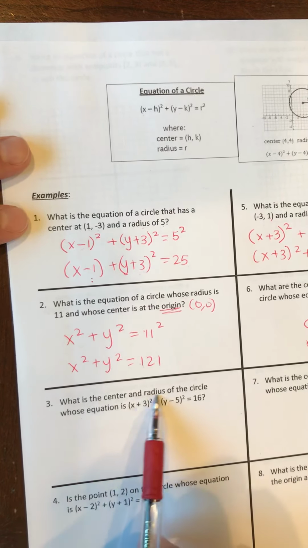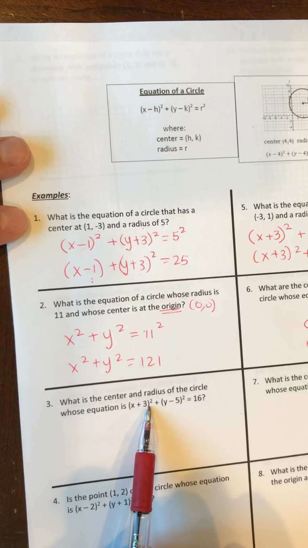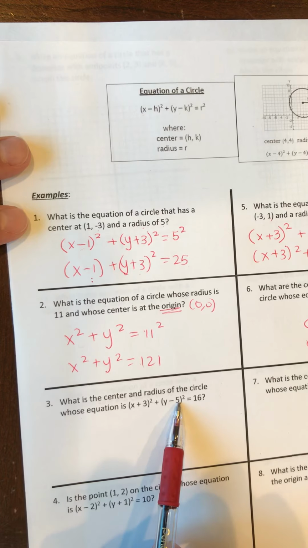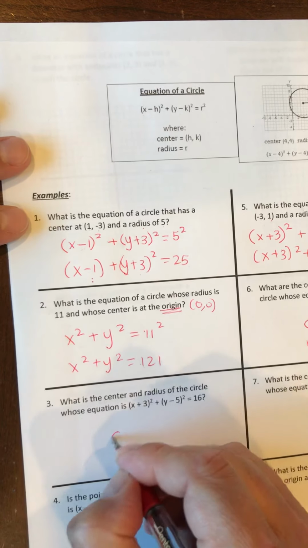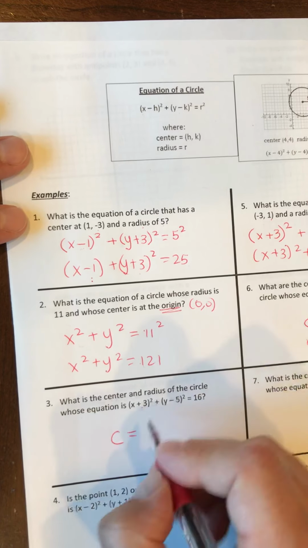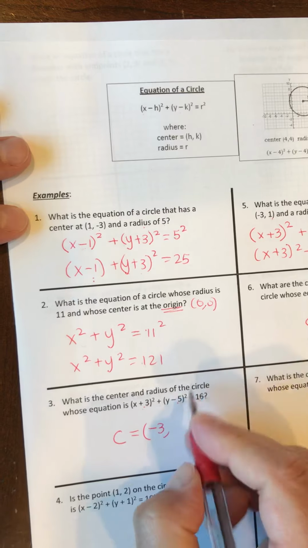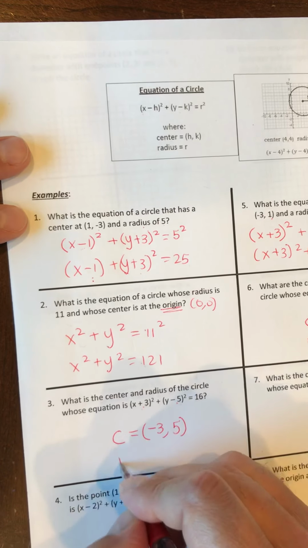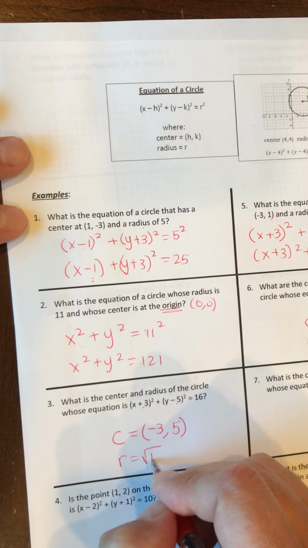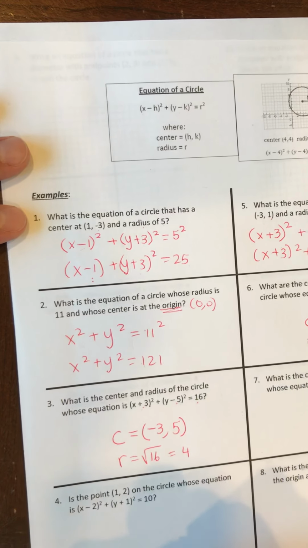What is the center and radius of the circle whose equation is (x plus 3) squared plus (y minus 5) squared equals 16? So my center, again, is going to be the opposite signs of these. So the center, the x is going to be negative 3. The y is going to be positive 5. And then the radius is going to be the square root of this constant, which ends up being 4. All right? Try the rest of these questions.